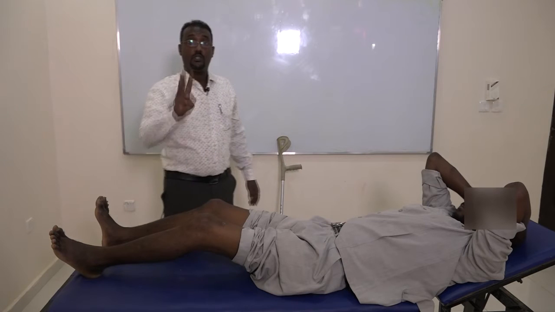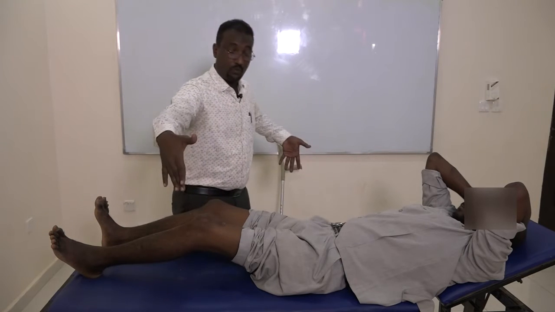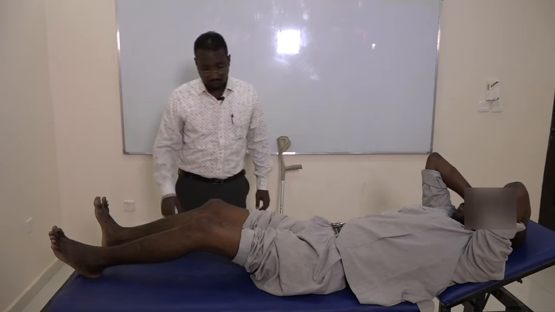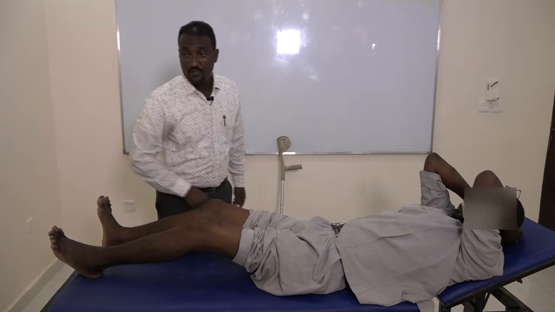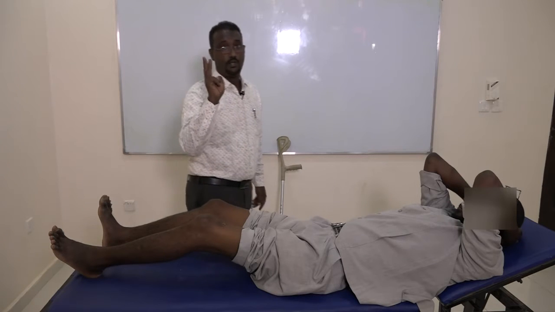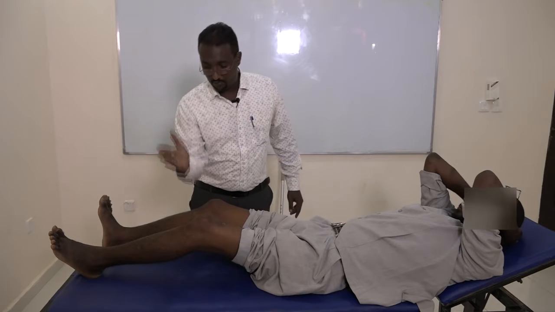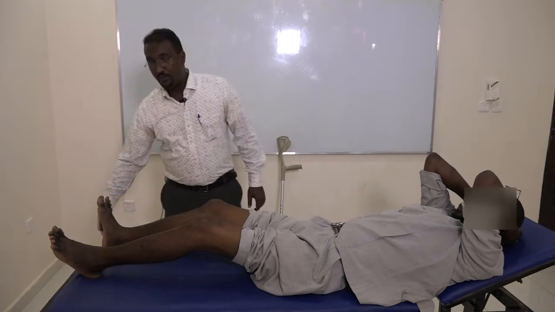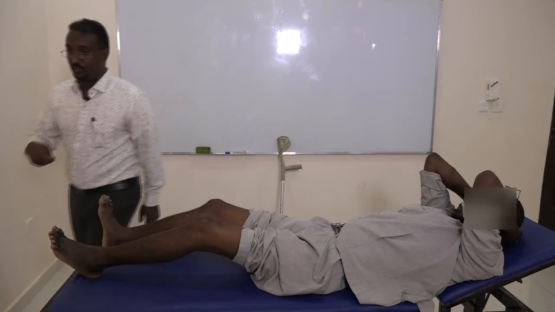The pyramidal shape weakness has 3 features: flexors weaker than extensors, abductors weaker than adductors, distally weaker than proximally. I finish the second step, which is power. Tone, power, reflexes. I will come to the reflexes, 3 reflexes. Number 1, by hammer for knee and ankle. Number 2, upgoing plantar reflex. Number 3, clonus reflex.